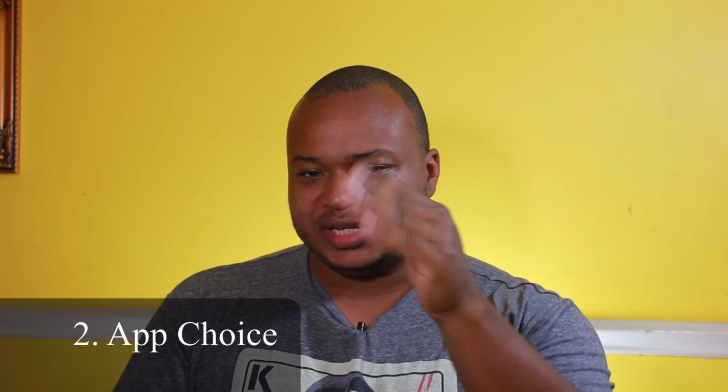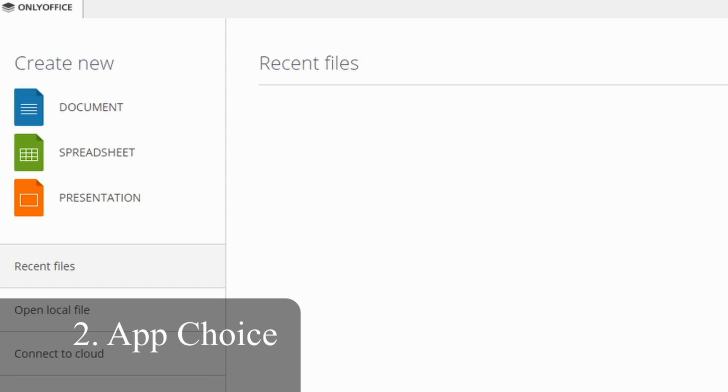Number 2, app choice. And when I say apps, I mean the different types of programs that you can use inside of this suite. OnlyOffice has a word processor, presentations, like PowerPoint, and a spreadsheet, or an Excel function. You have those 3 for free, and they work just like they're intended to. If those 3 things are what you need, it has it.